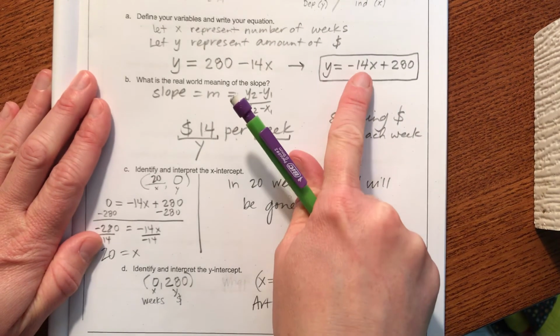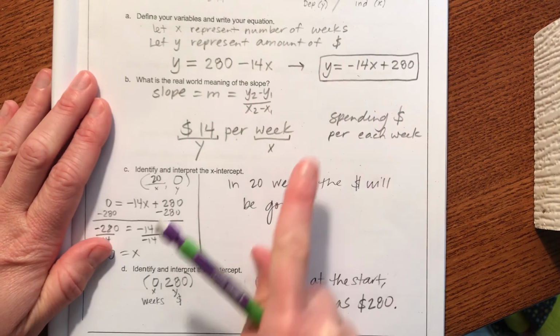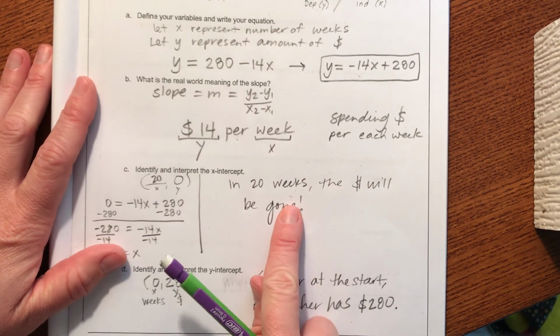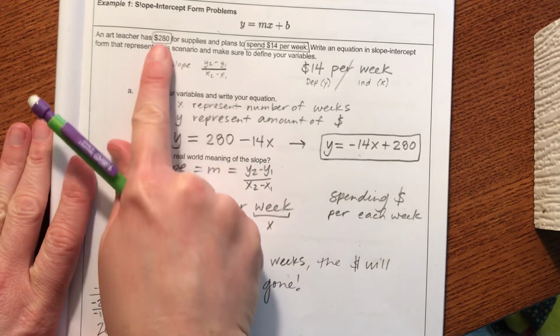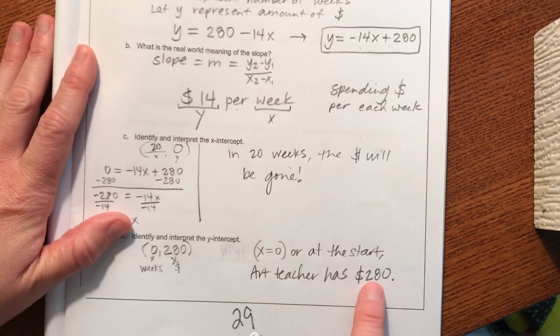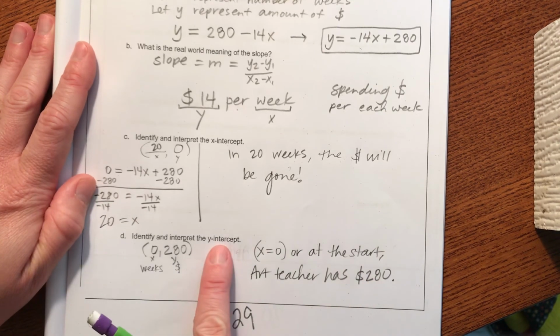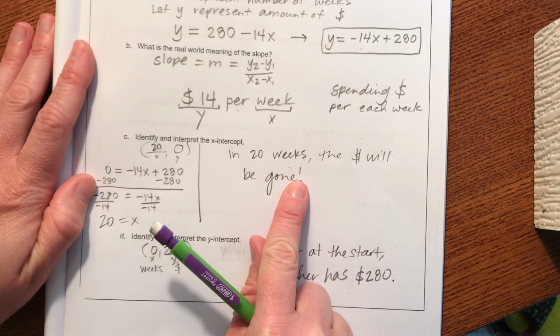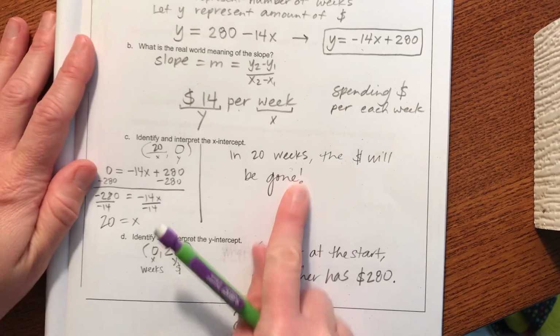She's going to spend $14 per week. So after she's been spending money, it will take 20 weeks for her money to be gone. So if the art teacher has $280 saved up, she's spending $14 per week. She starts with $280 in her pocket. That's our y-intercept. She's spending $14 per week, and in 20 weeks, all of the money will be gone. That's our application.